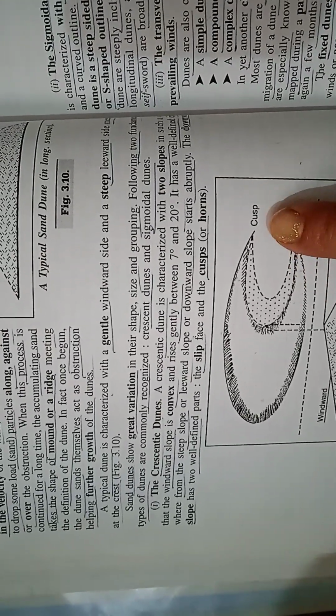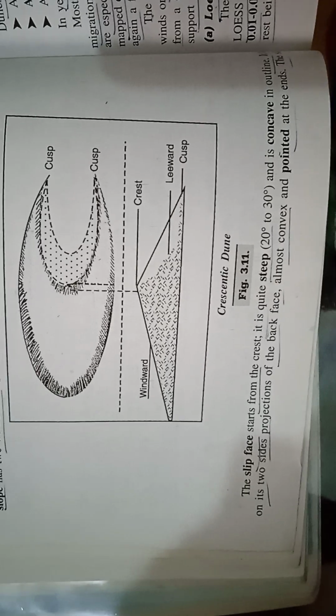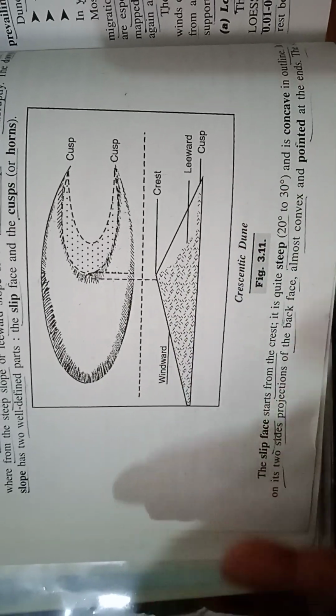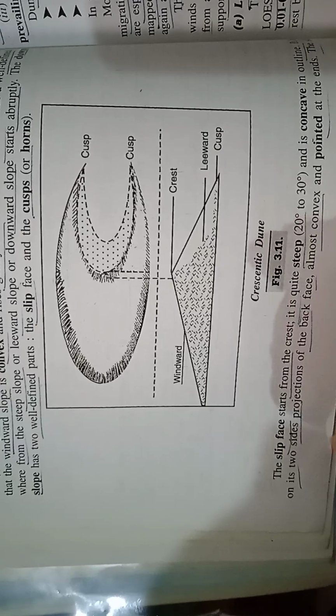So in this diagram: crescentic dunes, windward, crest, leeward, and cusp, cusp, cusp. The slip face starts from the crest. It is quite steep, 20 to 30 degrees, and is concave. So don't forget to indicate 20 to 30 degrees. So write it in the answer, so make the degree.